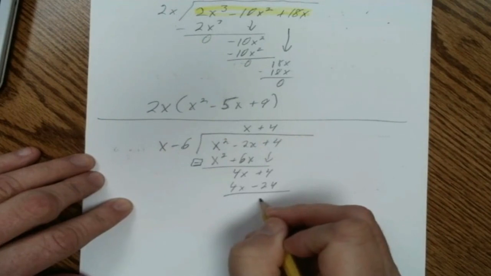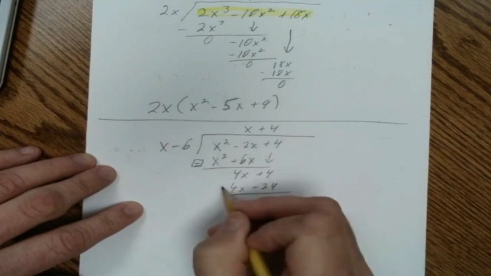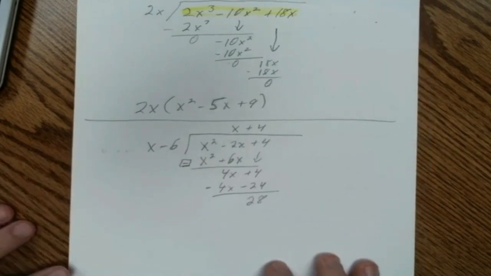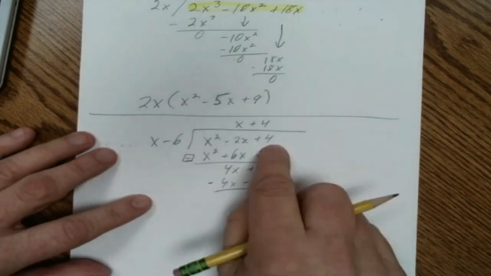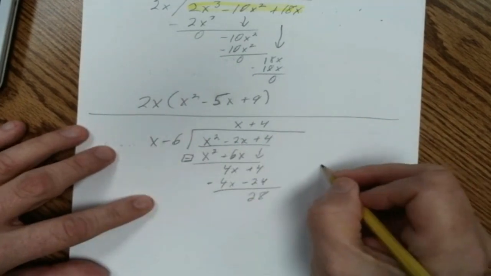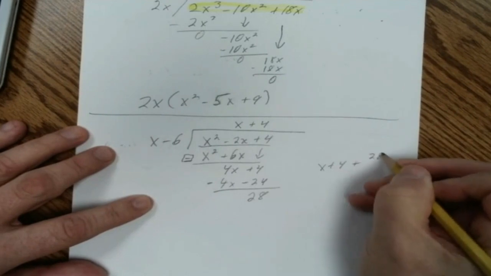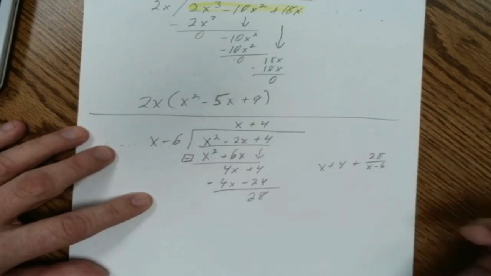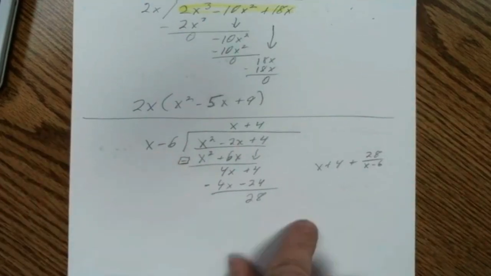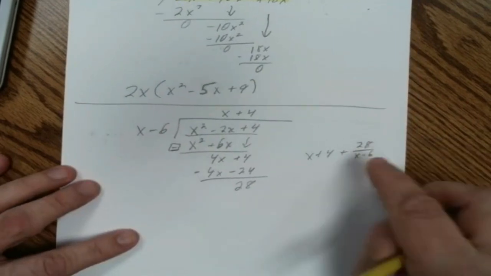So we have, again, subtracting negative 24. So subtracting, that means we add. We have a remainder of 28. So that means when we divide this polynomial by this, the answer is x plus 4, plus we have a remainder of 28 over x minus 6. It's like a fraction. x plus 4 plus 28 over x minus 6.